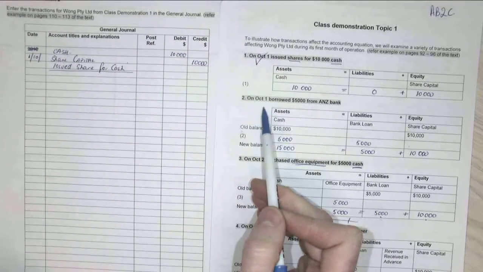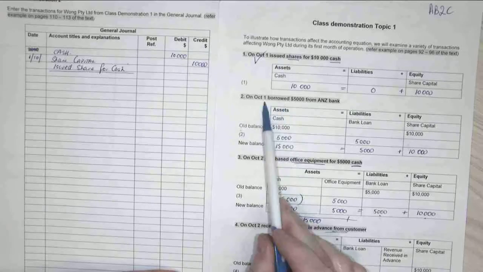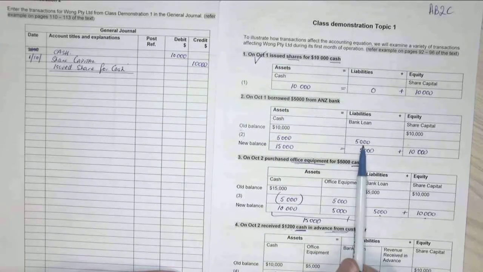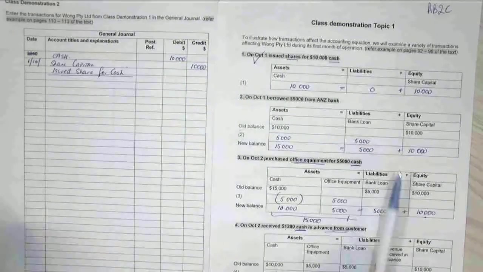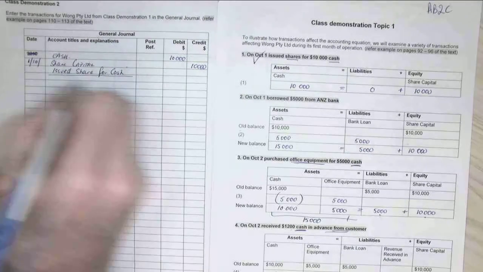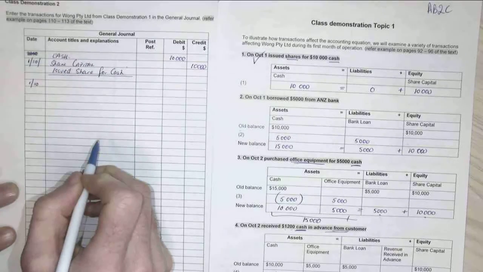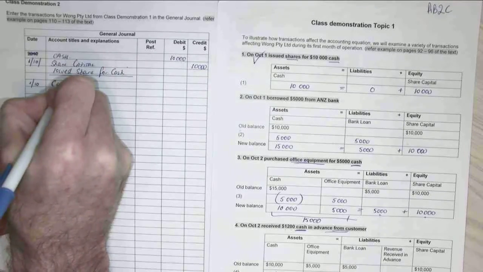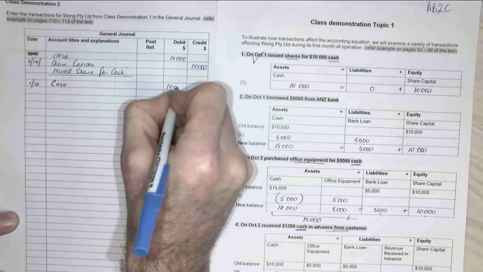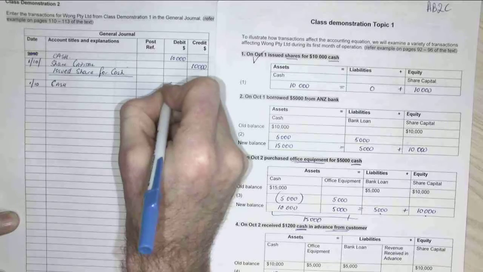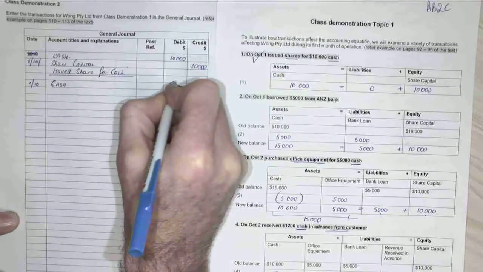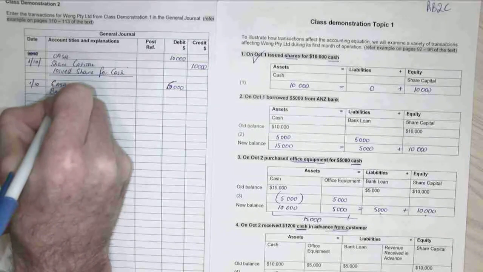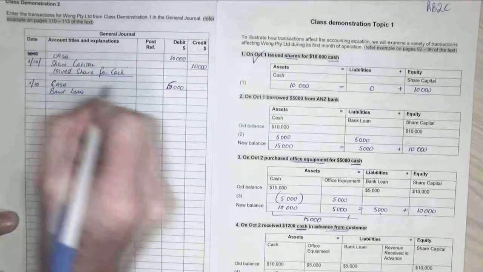Alright, let's have a look at our second transaction. My second transaction is I borrowed money from ANZ Bank. We know that it affected my asset cash and my liabilities, which is bank loan. So what's the date? Still the 1st of October, 1st of the 10th. And my debit transaction was an increase in cash, cash again. So 10,000, oh no it's not, 5,000. And my other side was bank loan, $5,000.